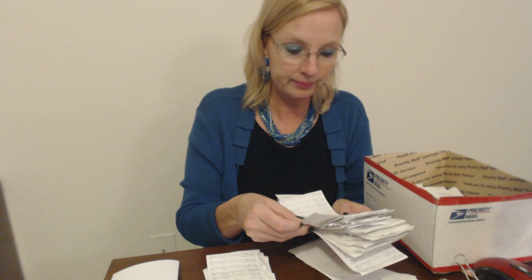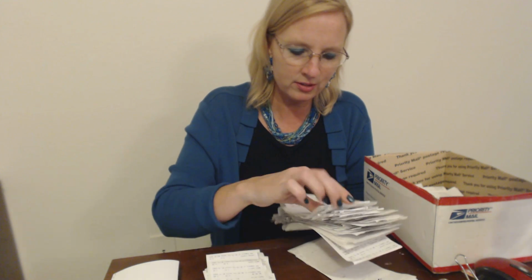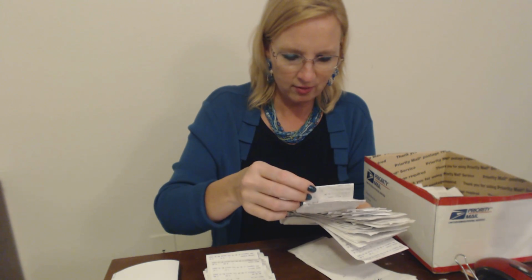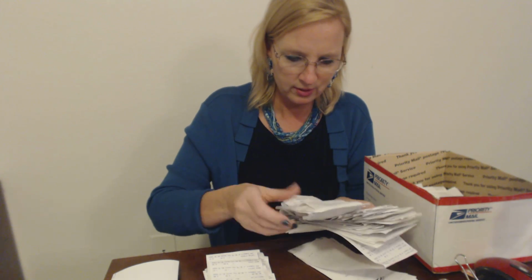Now I noticed that some of these have an extra paper stapled onto them. Does that indicate anything? Are these different in some way? Okay, that's just where you paid with a credit card. I was just curious. I just noticed that some seem to have that and some don't. I wasn't really sure why that would be.